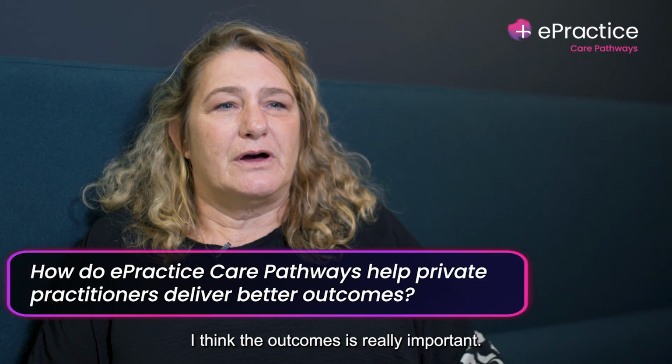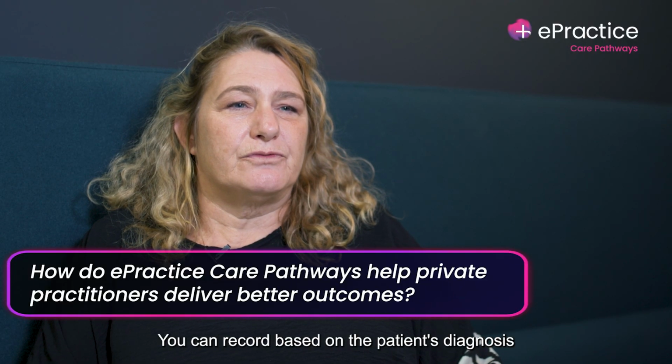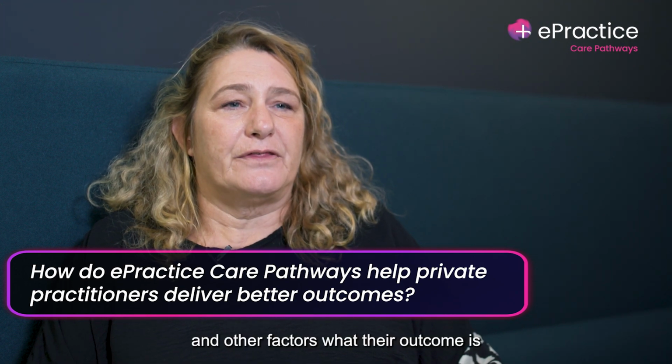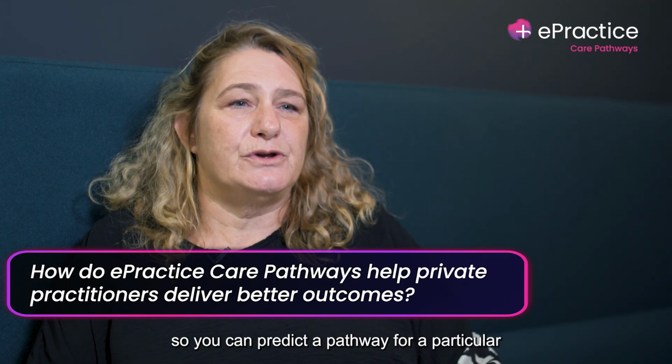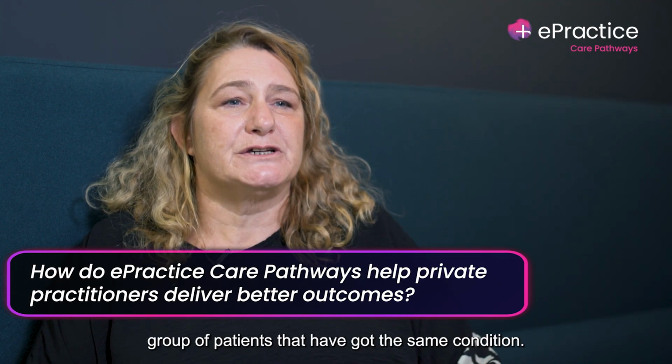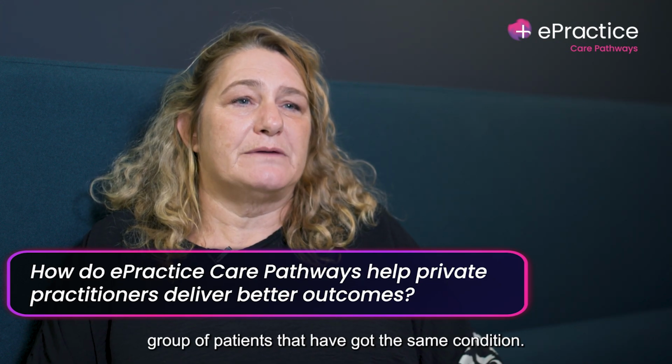I think the outcomes is really important. You can record based on the patient's diagnosis and other factors what their outcome is, so you can predict pathways for a particular group of patients that have got the same condition.